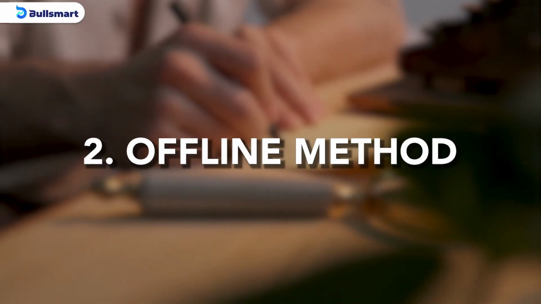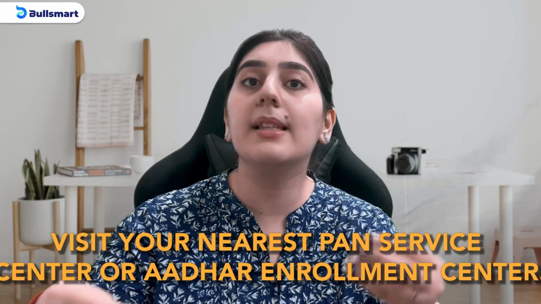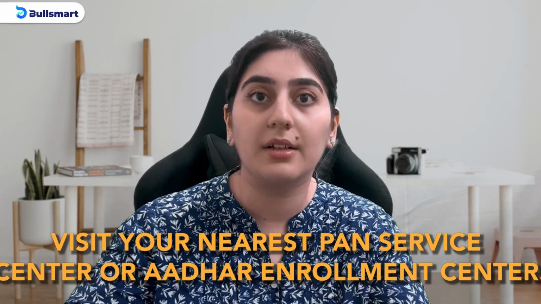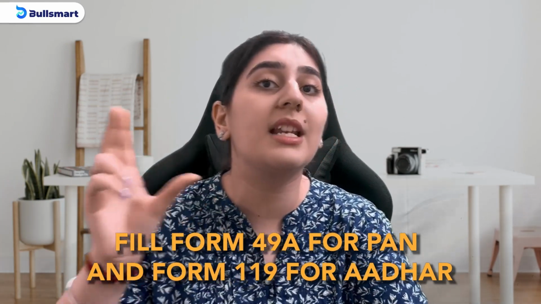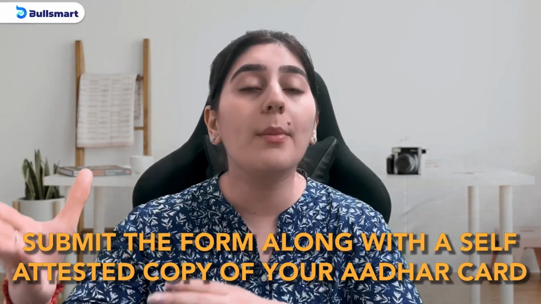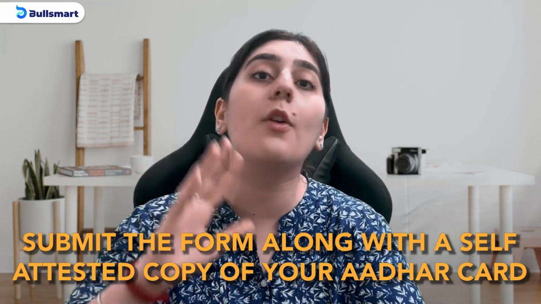Second one is the offline method. Visit your nearest PAN service center or Aadhar enrollment center. Fill out the necessary form. Form 49A for PAN and Form 119 for Aadhar. Submit the form along with your self-attested copy of your Aadhar card.